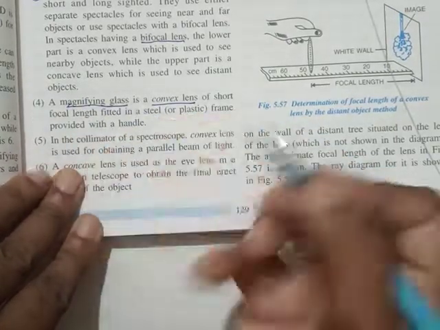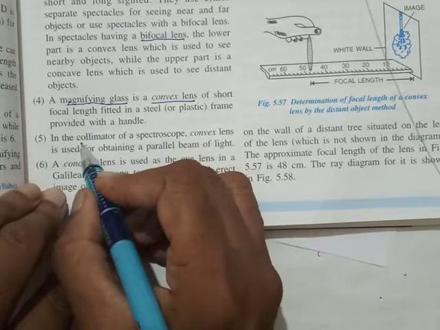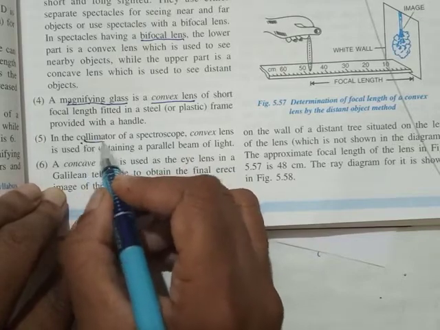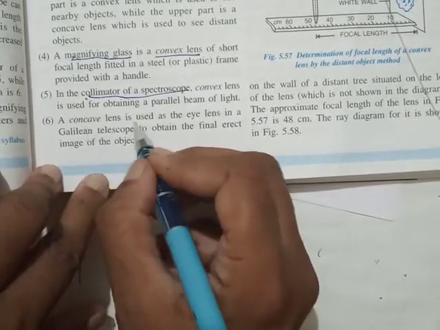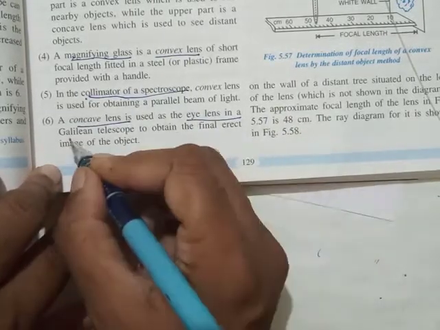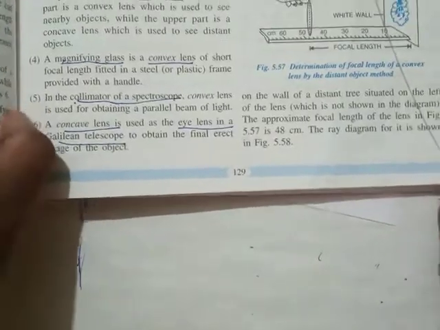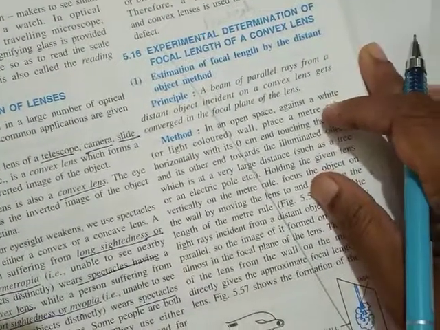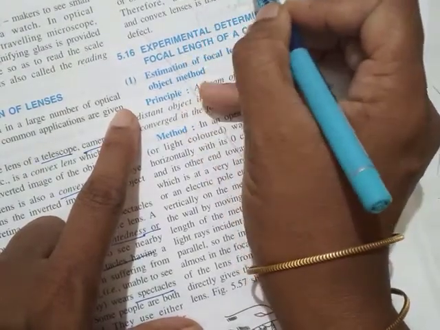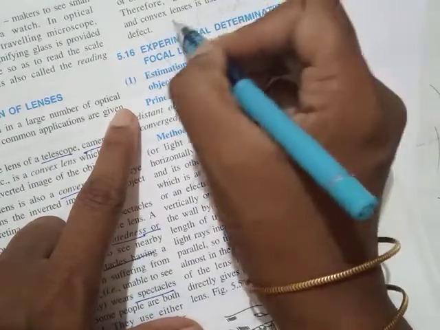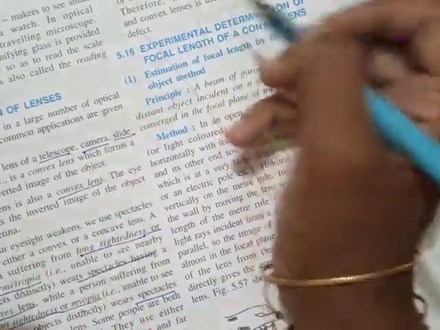That's another use. Collimator of a spectroscope, this you'll be studying in 11th and 12th. So you just note spectrometer or spectroscope. And then concave is used as the eye lens in a Galilean telescope. A single convex lens usually forms a colored or blurred image due to chromatic aberration. A combination of concave and convex lens is used to overcome such a defect. Now the main thing is these 6 are the main applications.